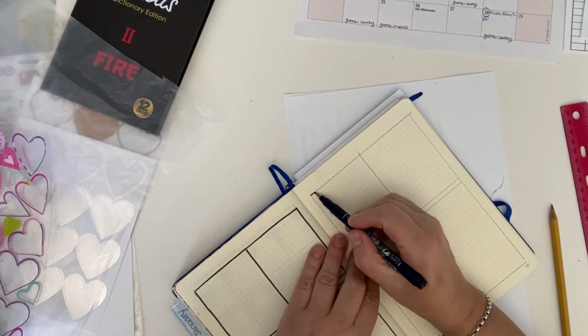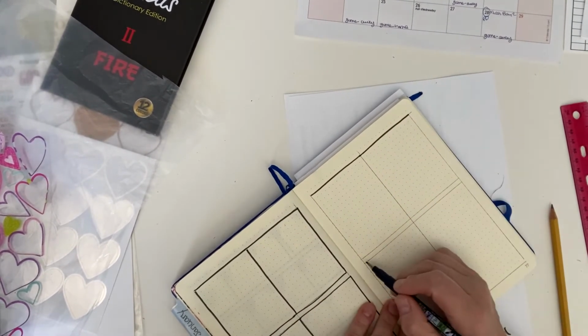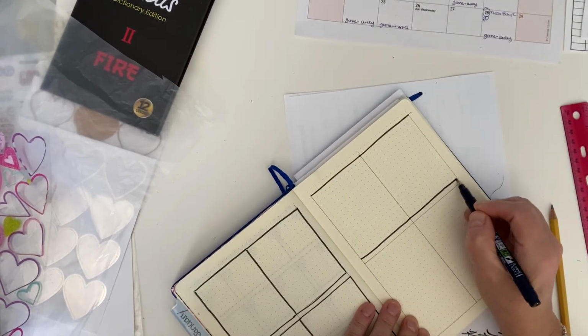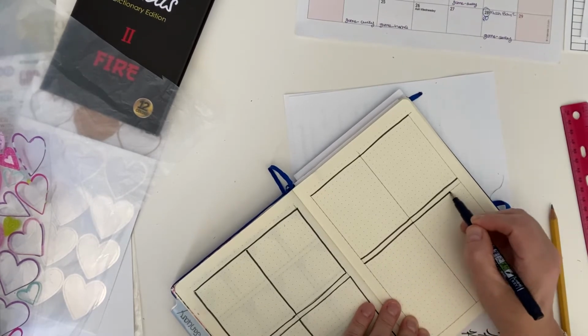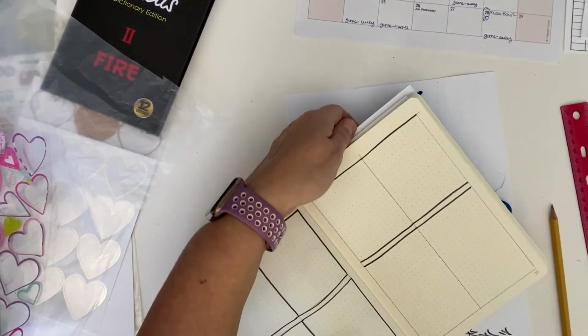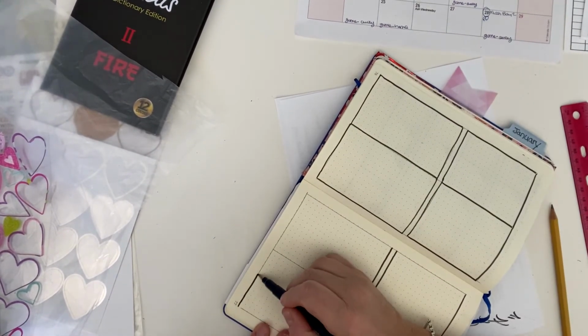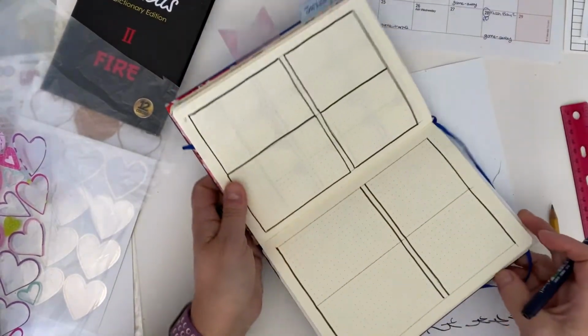Sometimes when I'm going really fast, I might go a little crooked on my lines, but I don't want to spend hours and hours doing spreads.